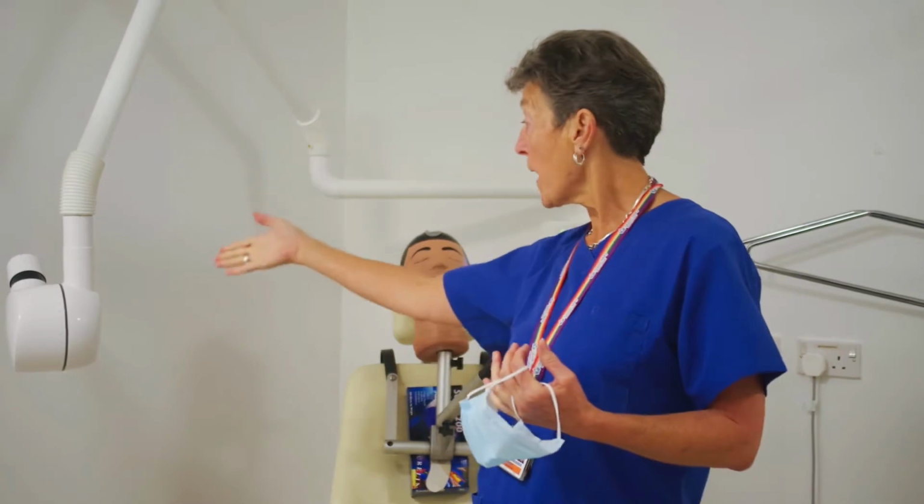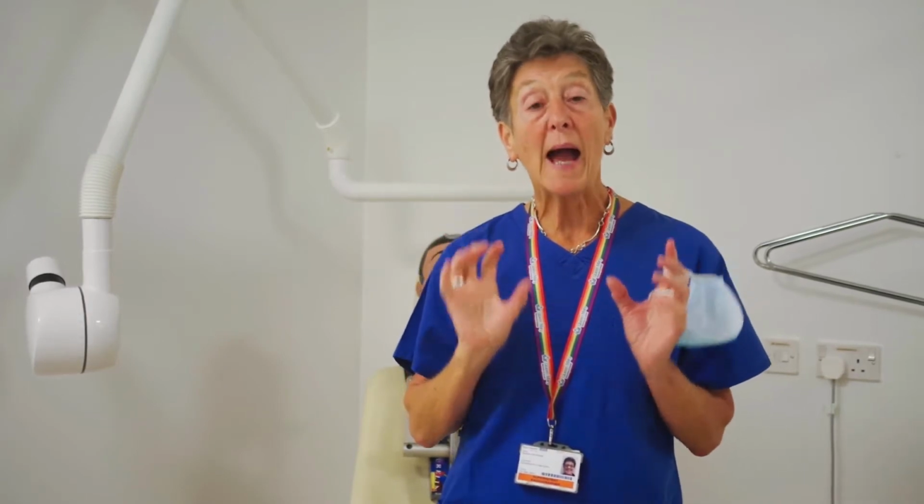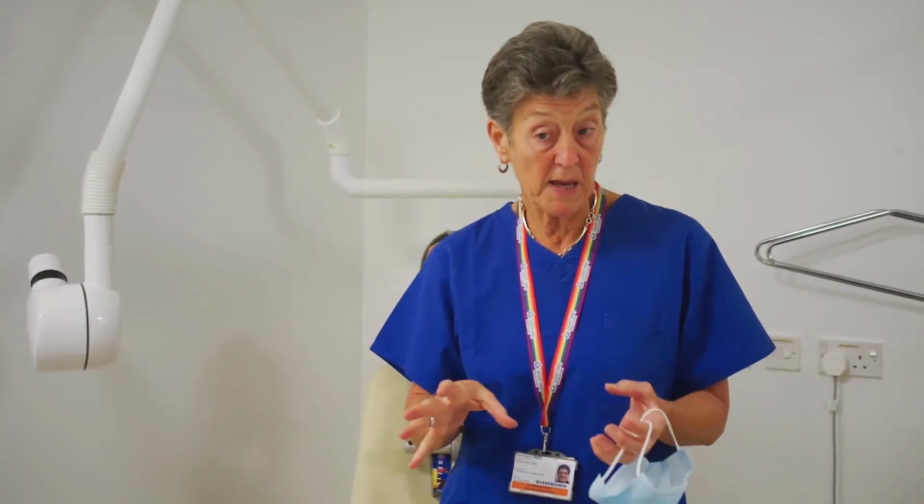So what we're going to cover in this session is, a lot of it's going to be a bit of a revision from your lectures, but we're going to cover the legislation. We are going to talk about cross-infection. We're going to talk about the X-ray equipment, how it works. We're going to go through how to take an X-ray of intraorals today, mainly.